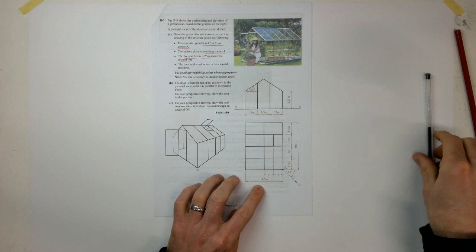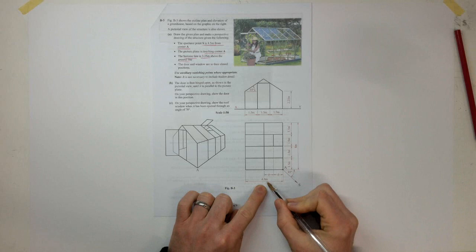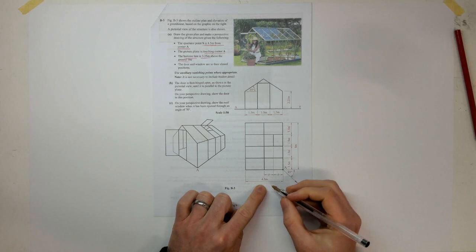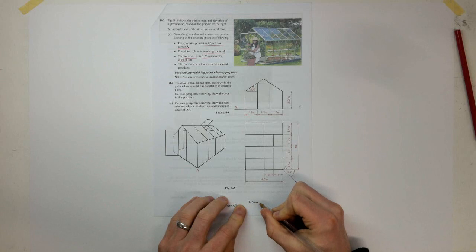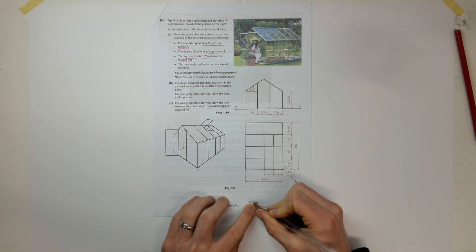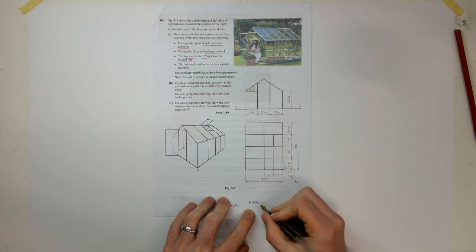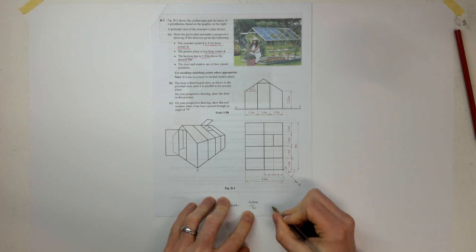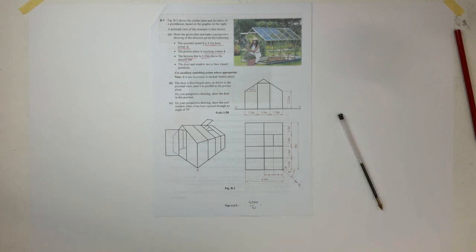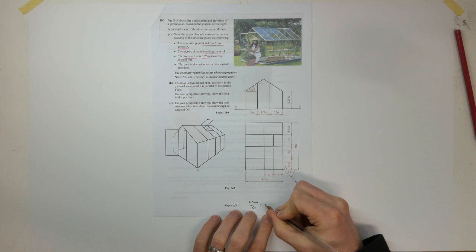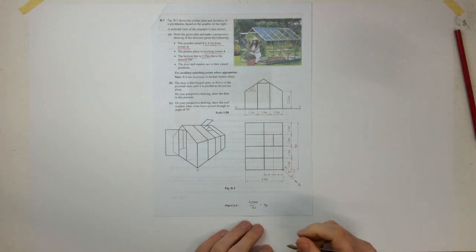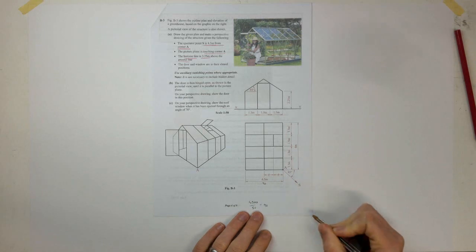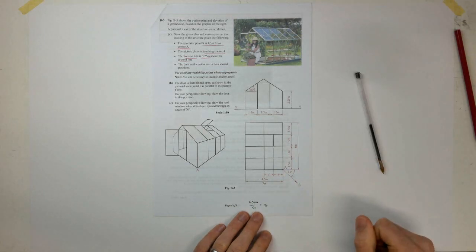So looking at 4.5 meters, if we change that from meters to millimeters, that's 4,500 millimeters, and then we divide that by 50, which is 90. Okay, 90 millimeters. Now I'm just going to pause the video here while I change all my other measurements on the plan and elevation.